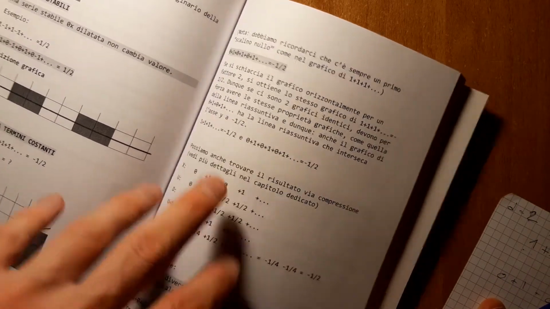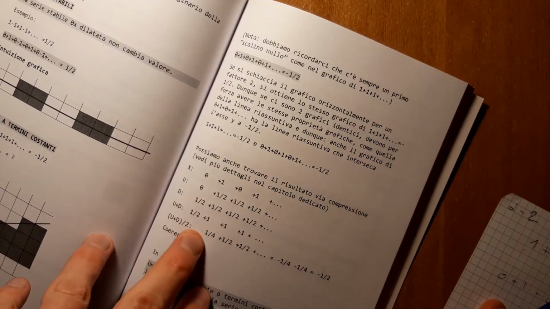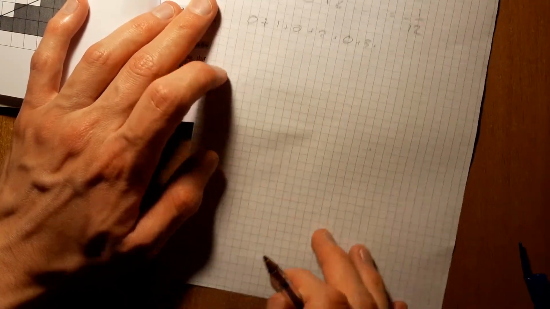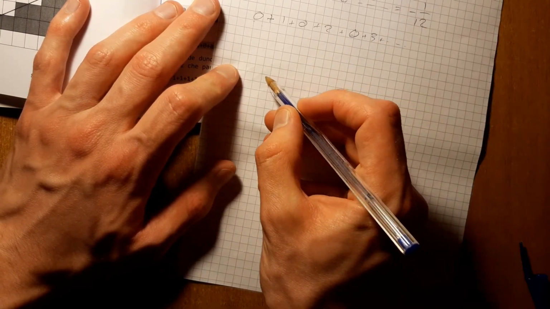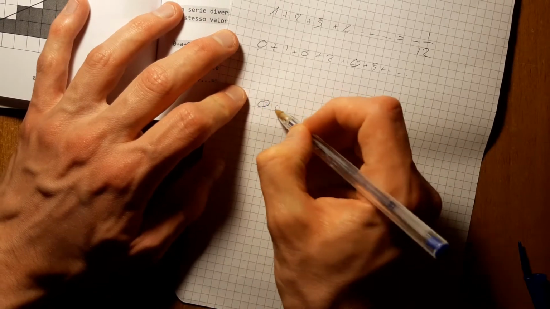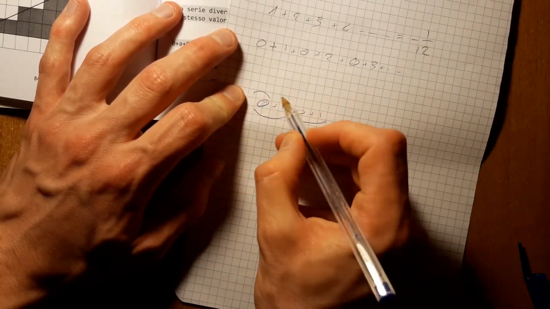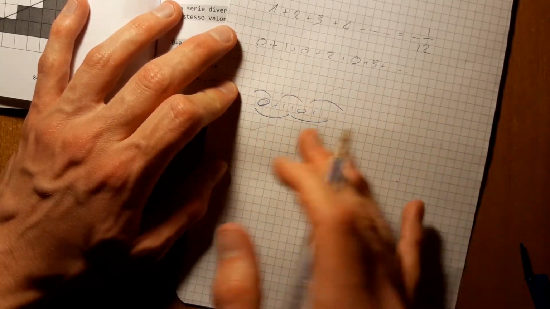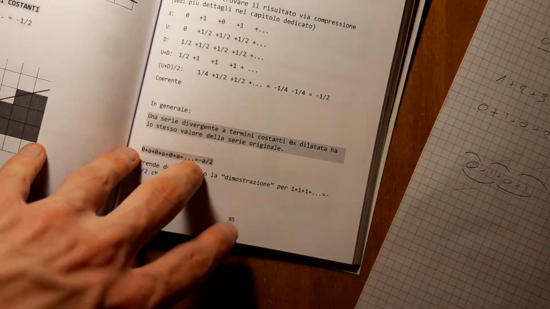So we apply the compression method that we already saw in this series. So now it's long, but the method I already explained in an episode. 0 plus 1 plus 0 plus 1. We sum in this way, then in this way we divide by 2, and then we get again minus 1 over 2.